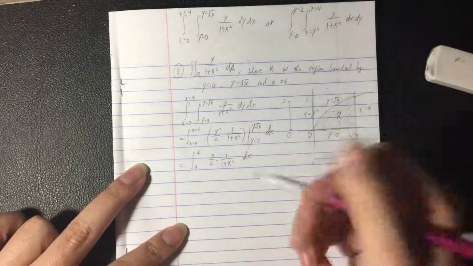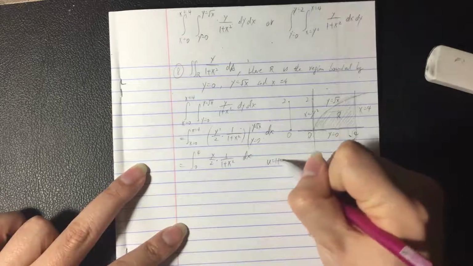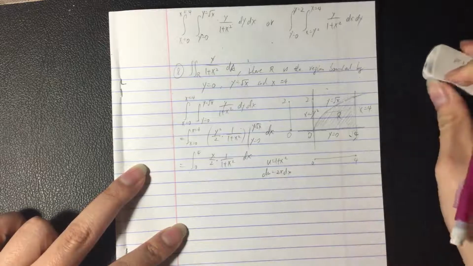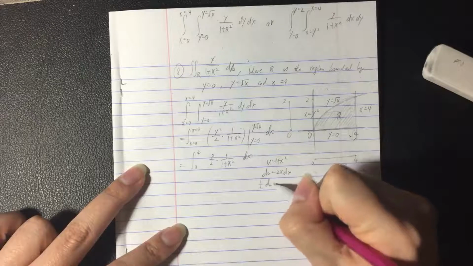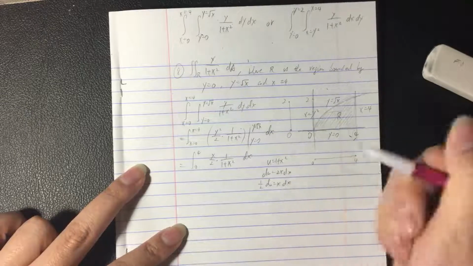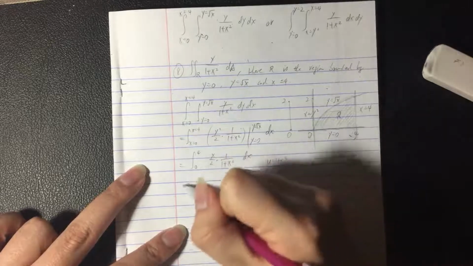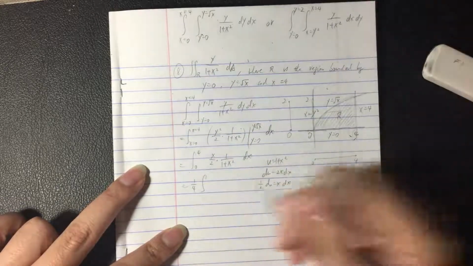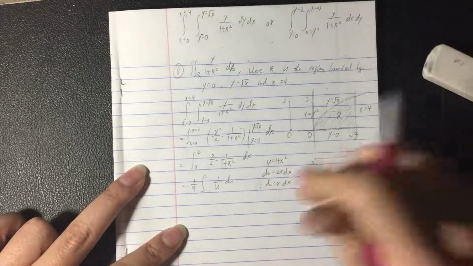Then here I can use u substitution. Let u be 1 plus x squared, and du will be 2x dx. Half of du will be x dx. So there's an extra half here. Pull out this half and this half, we have 1 over 4 times the integral of 1 over u du.